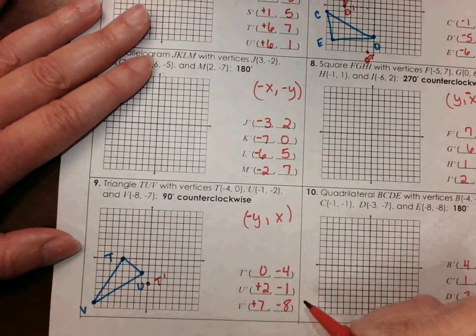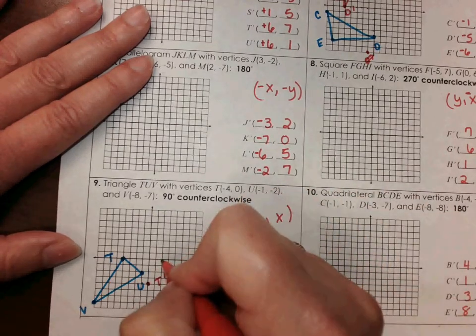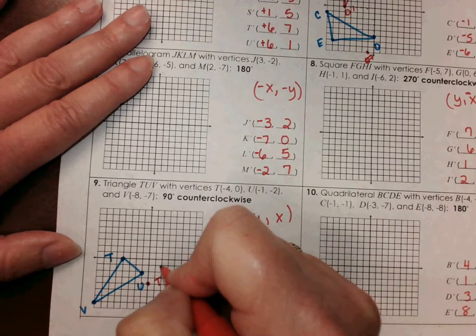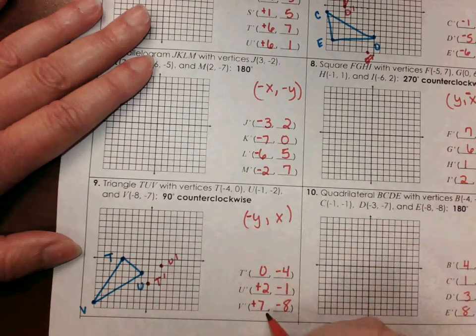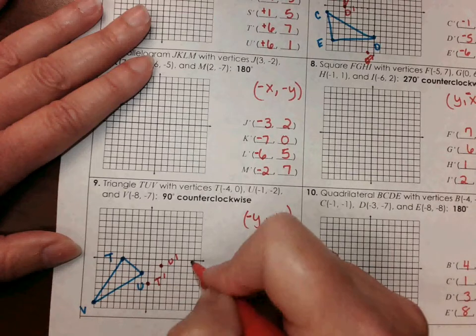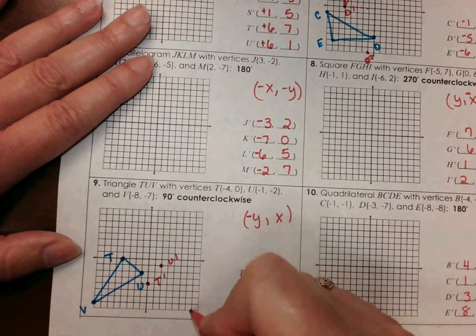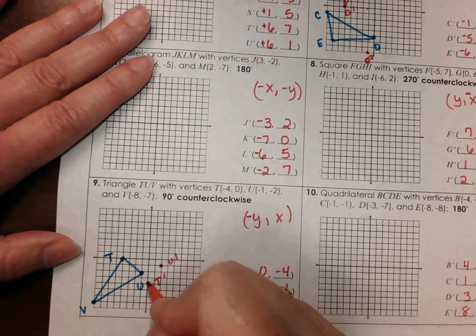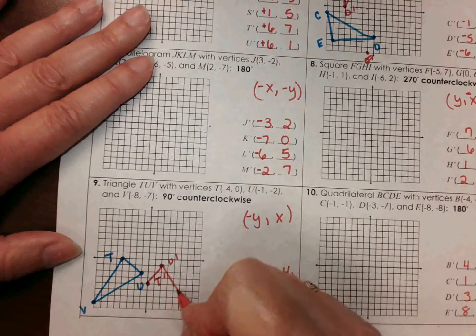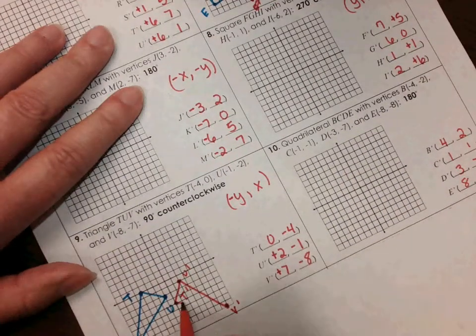T prime. 2, negative 1 is right here. That's U prime. And 7, negative 8 is right here. And that's V prime. So we get this image right here.